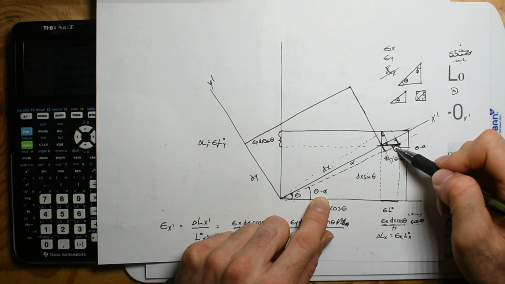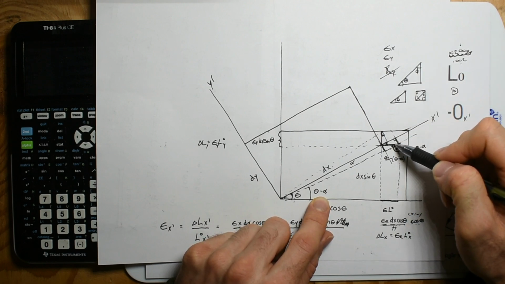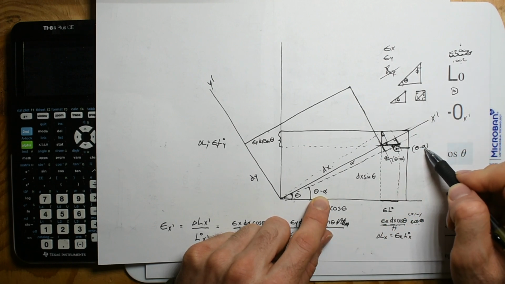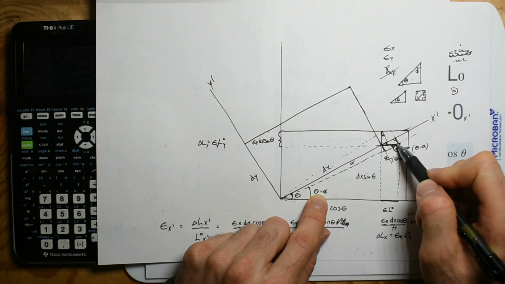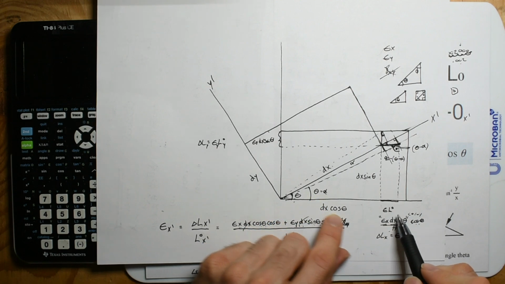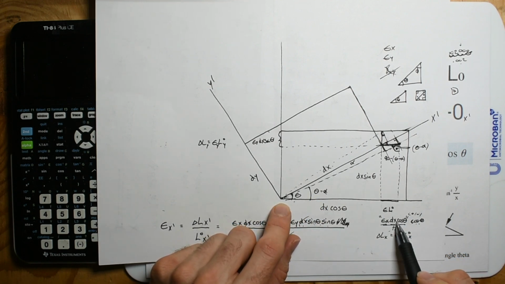If this is the complementary associated with phi, then this angle has to be theta plus 90. So I'm right. So this is going to be theta minus 90. Sorry about that. And I know my hypotenuse. My hypotenuse still for sure is 100% EX, the strain in the X times the initial length, dx cosine theta.